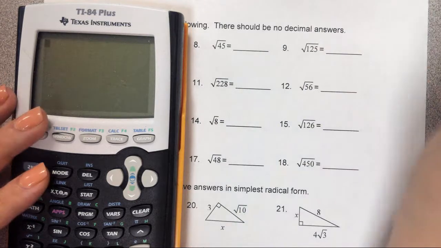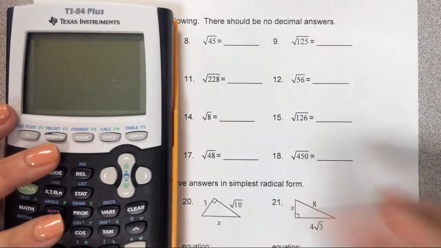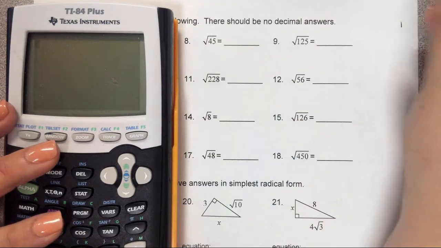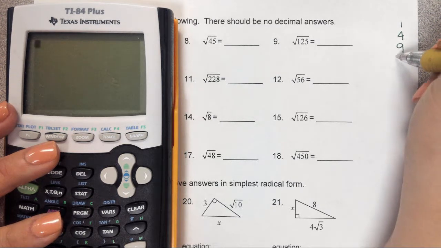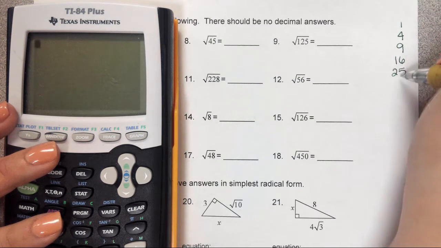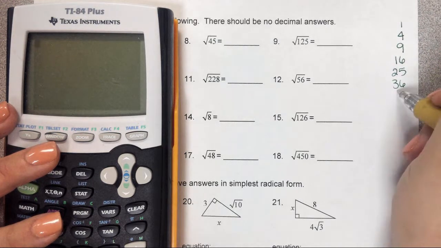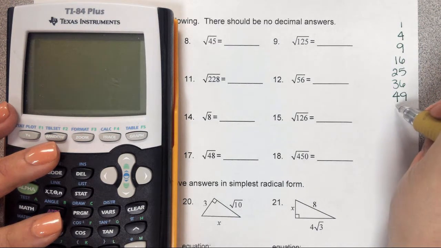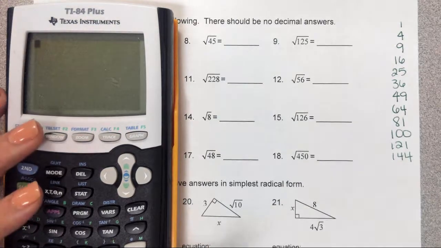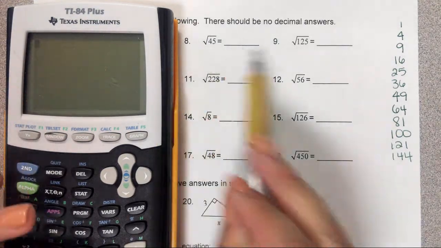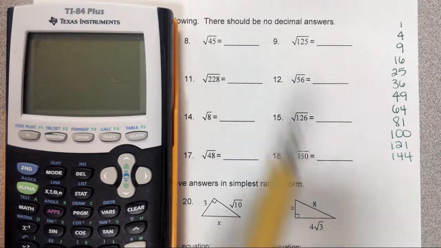In order to do this, you have to know your perfect squares, so I'm going to list them out right here. 1 squared is 1, 2 squared is 4, 3 squared 9, 4 squared is 16, 25, 36, 49, 64, 81, 100, 121, and 144. Those are the main ones we're going to be dealing with, so those are the ones I'm going to be using to figure this out.